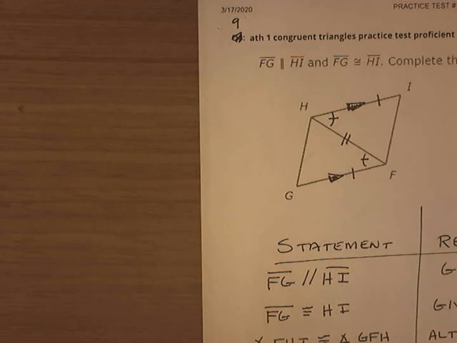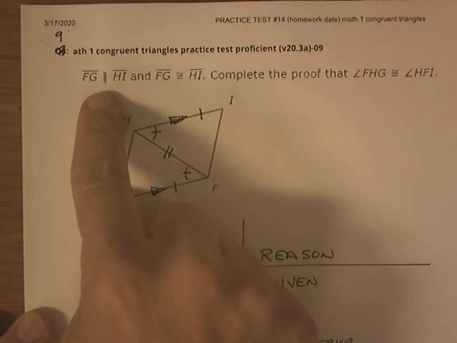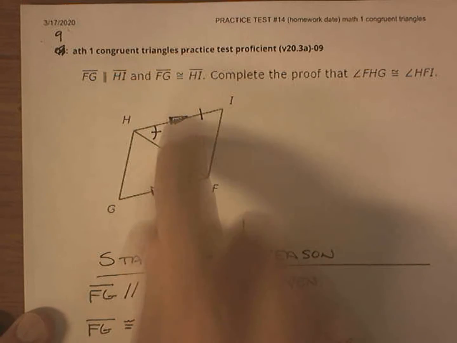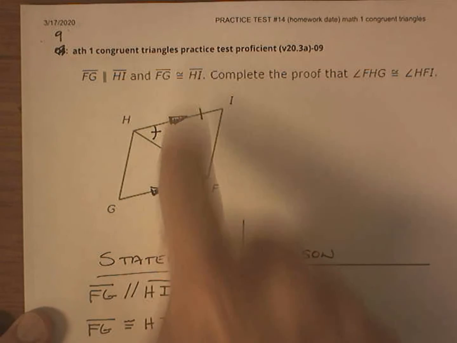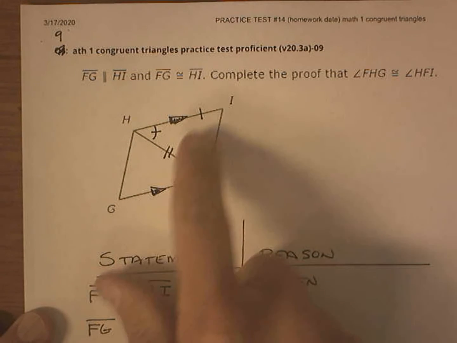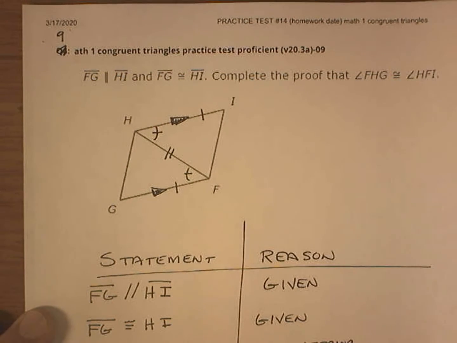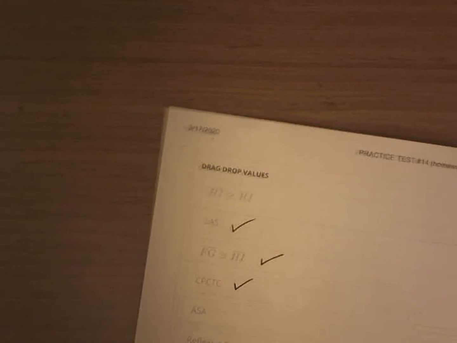And then our final thing here is a full 2-column proof. So I know that these two guys are given their parallels, and FG and HI are congruent, so I'm marking those up. So this is kind of a drag and drop type of problem.